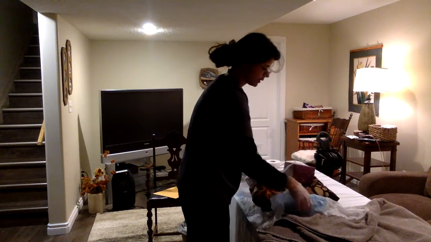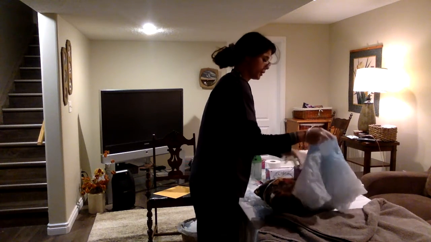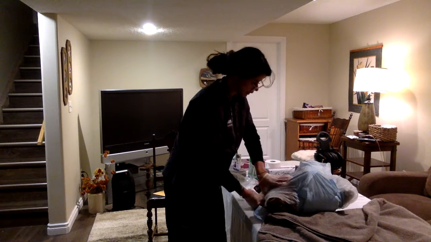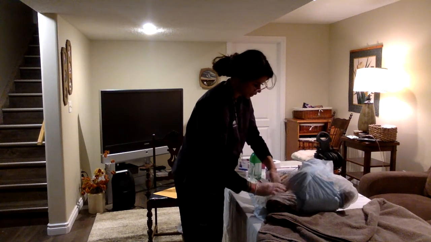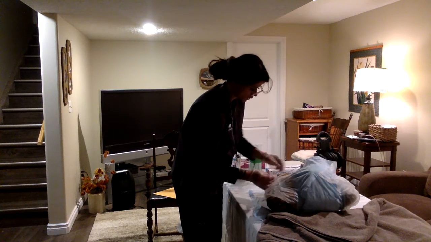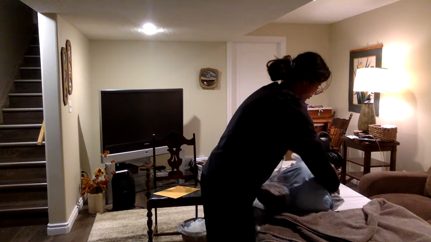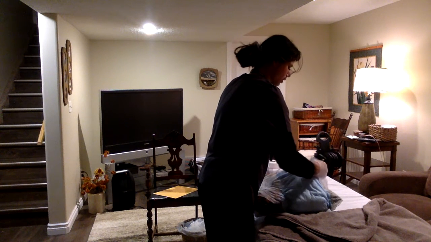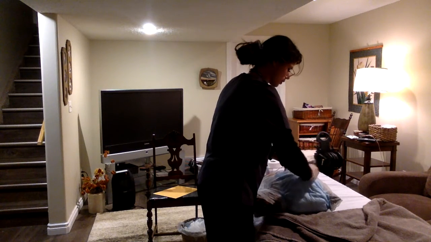Alright, so once I've aligned it, I'm gonna ensure I have comfortably aligned it, and I am using the tabs from top to bottom, bottom to top, in a crisscross. Same on the other side. I'm using these tabs in the crisscross motion, crisscross.